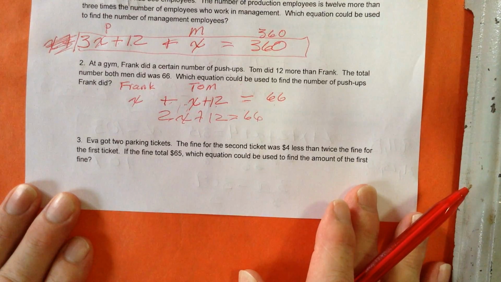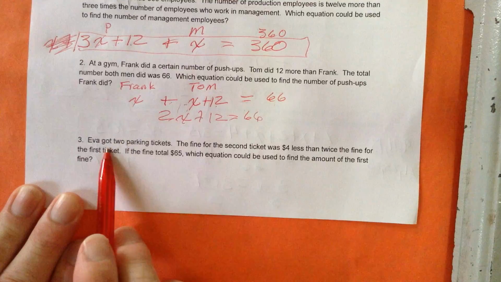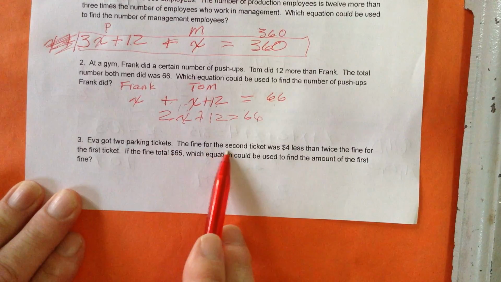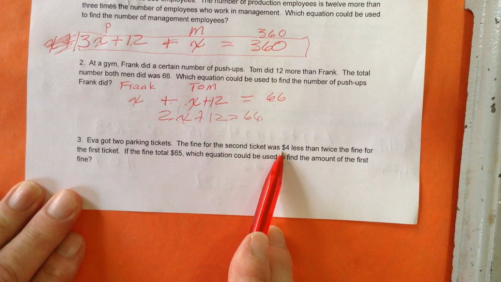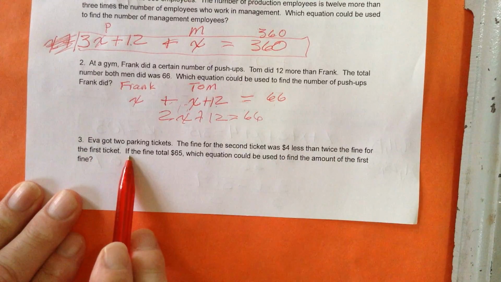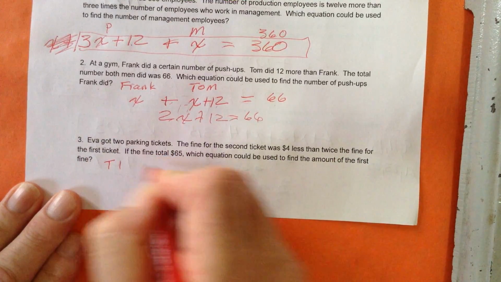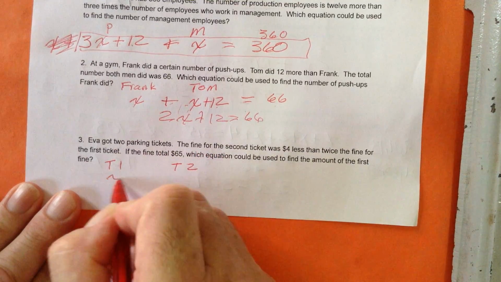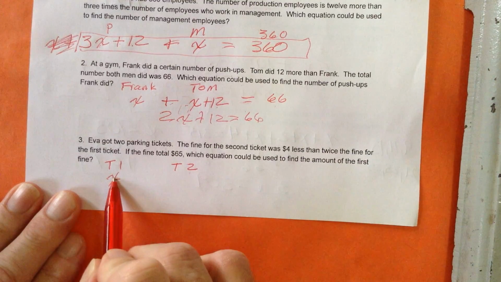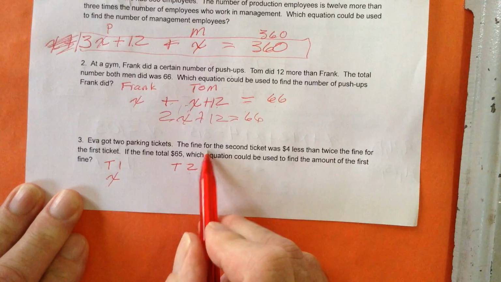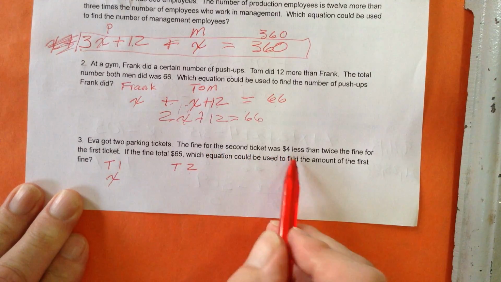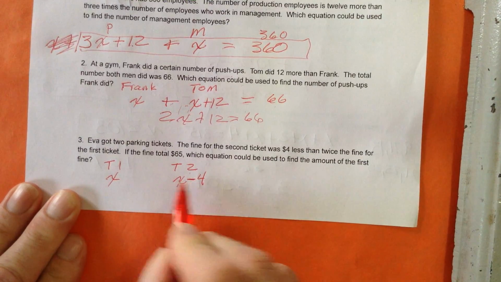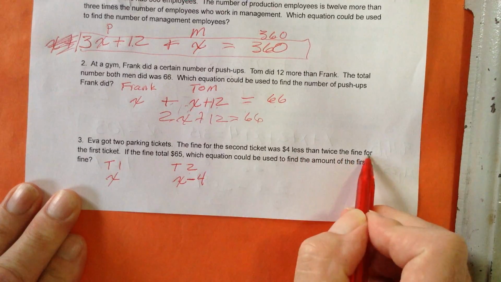And then the last one, let me see if I can figure this one out. Eva got 2 parking tickets. The fine for the second ticket was $4 less than twice the fine for the first ticket. So I've got ticket 1 and ticket 2. We're comparing the fine for the second one to the fine of the first one. So it's $4 less than twice the fine of the first ticket.